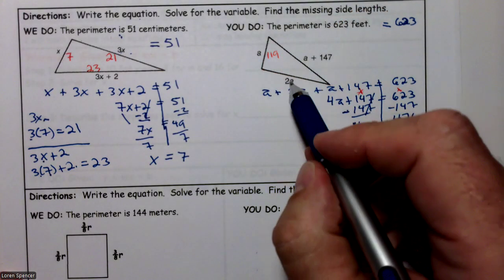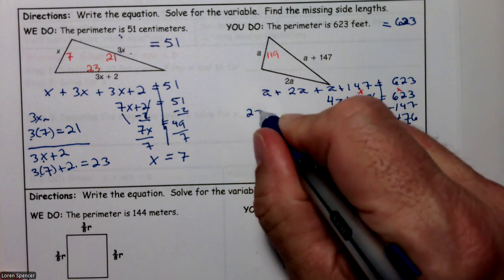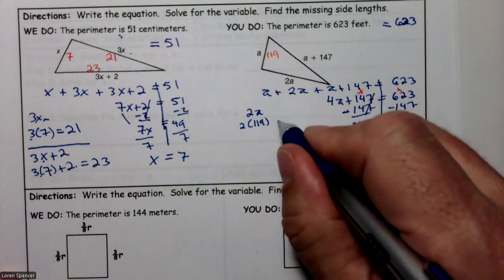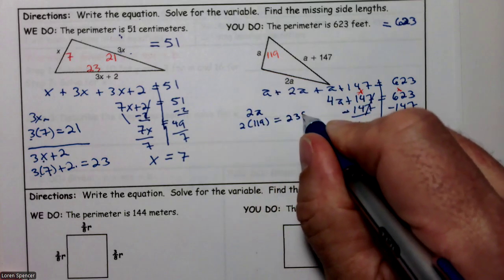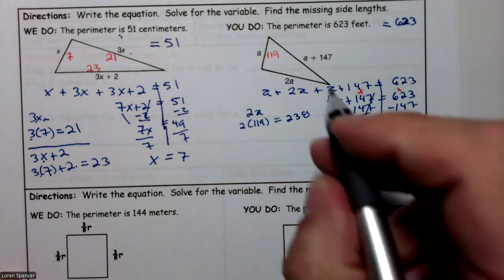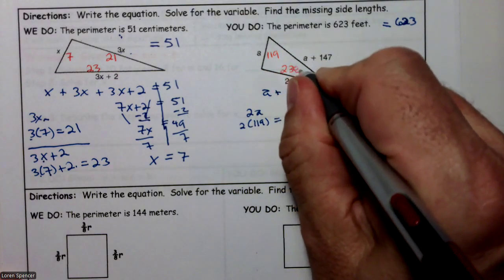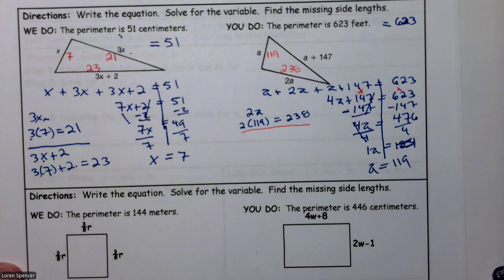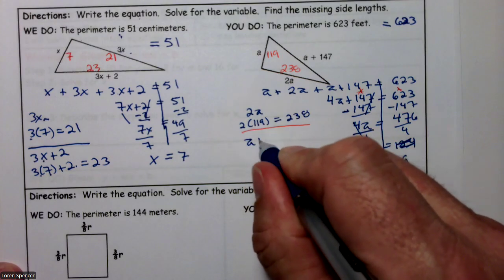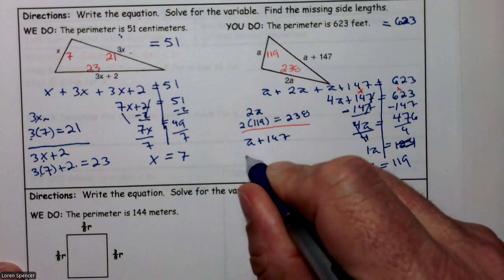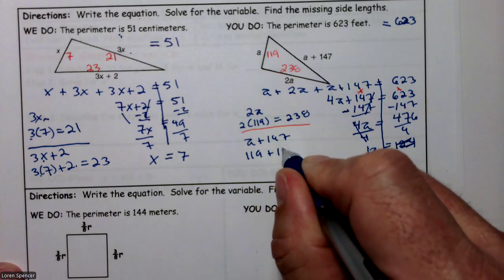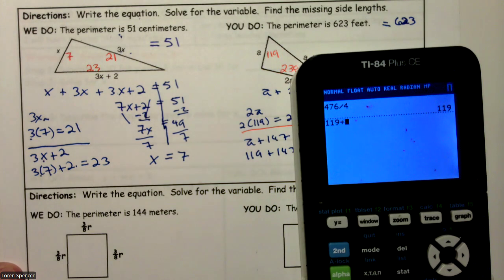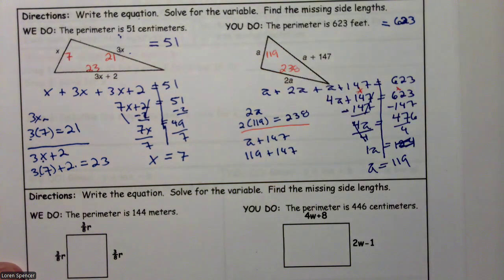The next side is 2A, and that's going to be 2 times 119, and that equals 238. And then I have A plus 147, which would be 119 plus 147, and that's 266.